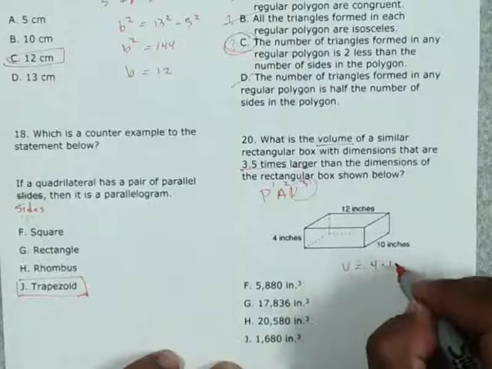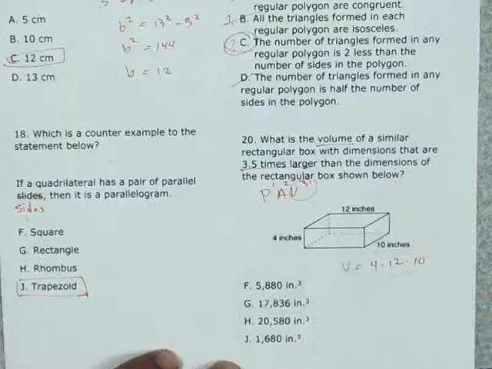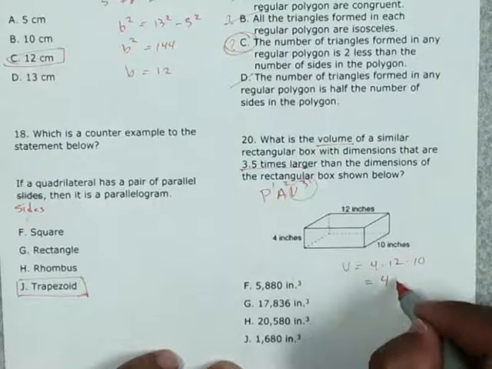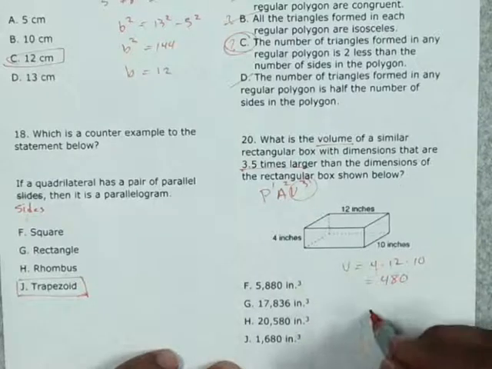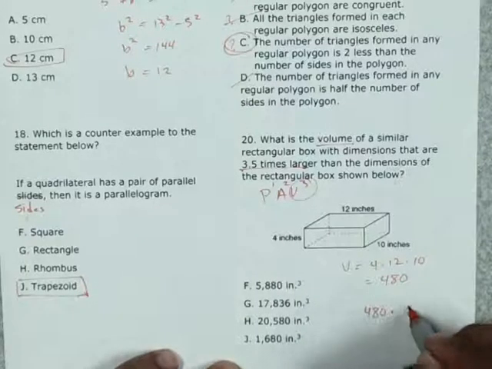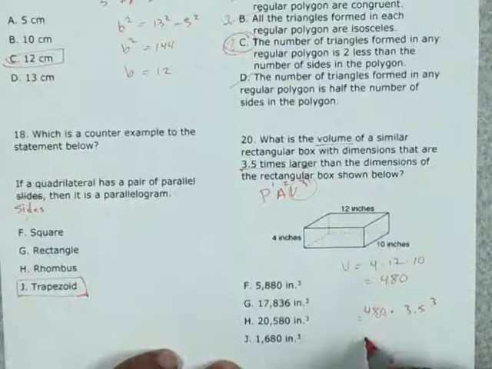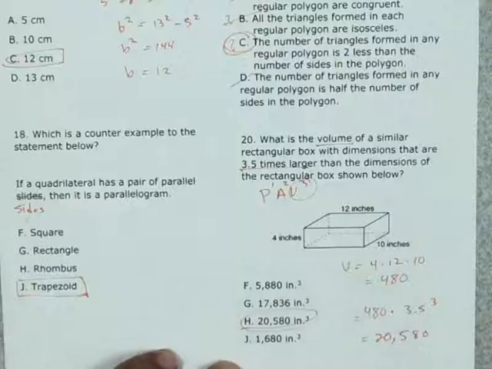It's going to be 4 times 12 times 10, which is 480. So I want to do 480 times 3.5 to the 3rd power, which comes out to be 20,580. So that is H as my right answer.